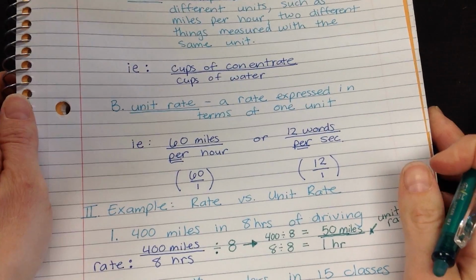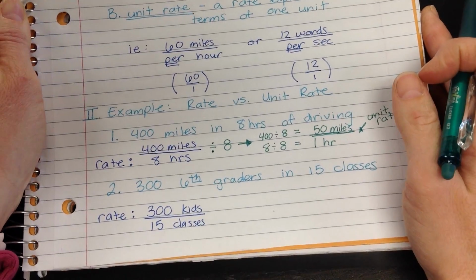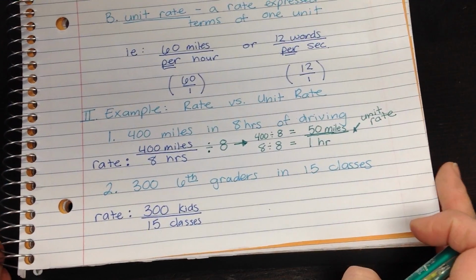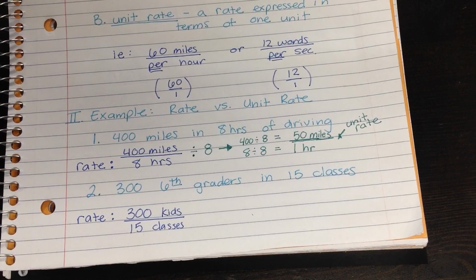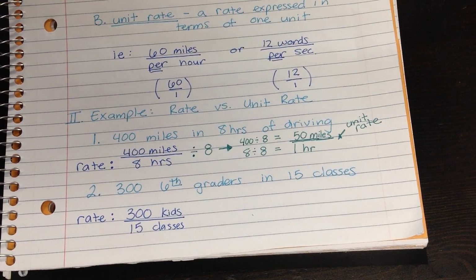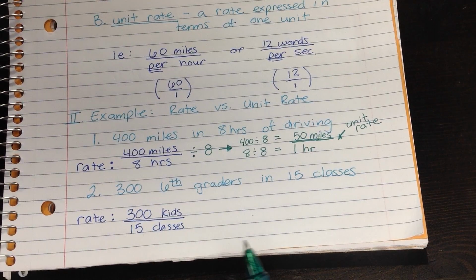So let's go ahead and try this again. We're going to do one more example. This one says that there are 300 sixth graders in 15 classes. I'm going to start off with my ratio that I'm provided, which is 300 kids to 15 classes. This is a great ratio, but it's not going to be super helpful if I want to know how many kids are in one class. So I'm going to have to figure out the unit rate to do that.